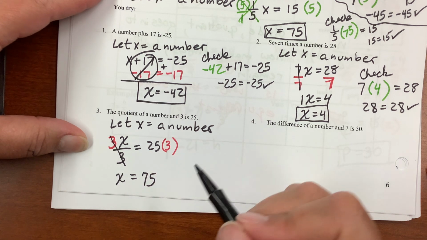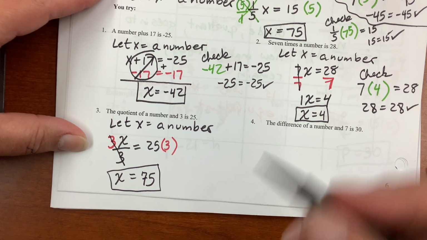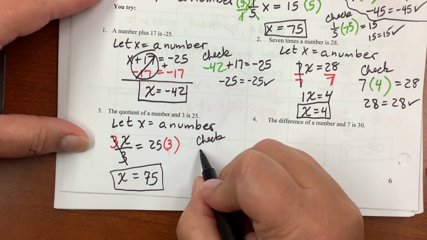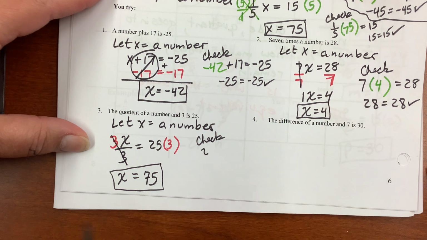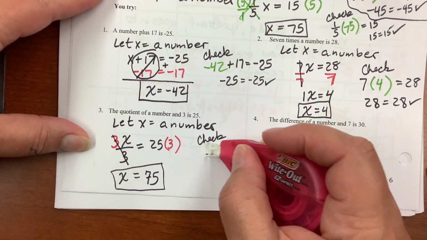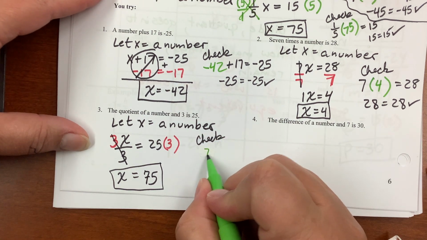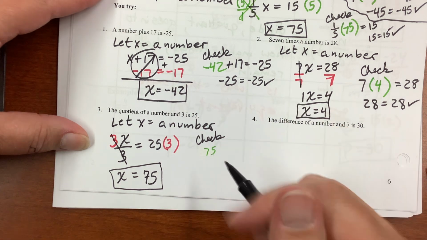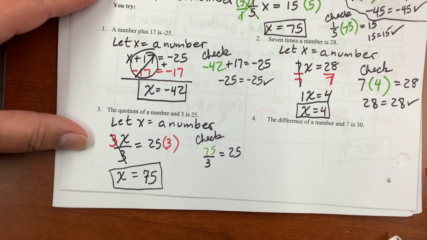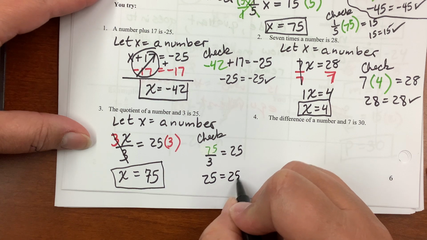Now I could write 1x, but again, ugly math. Let's not do any ugly math. There we go. Now to check it, where the x was, I have to put the 75. Almost forgot to do that. So, instead of x, 75 divided by 3 equals 25. Grab a calculator because 75 divided by 3 is 25, and that equals 25, and that checks.